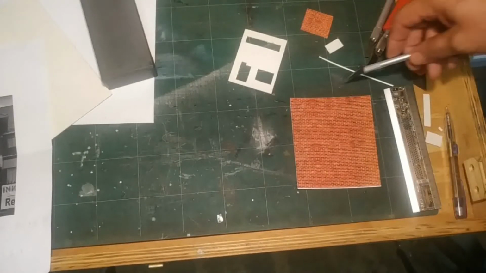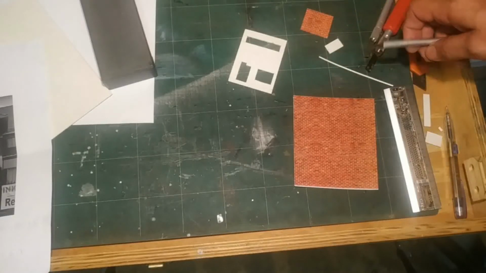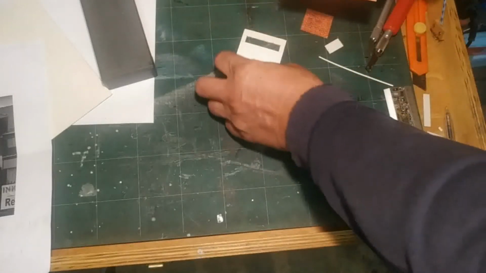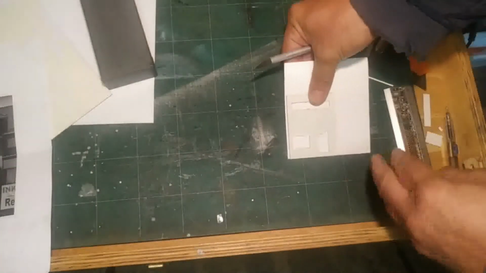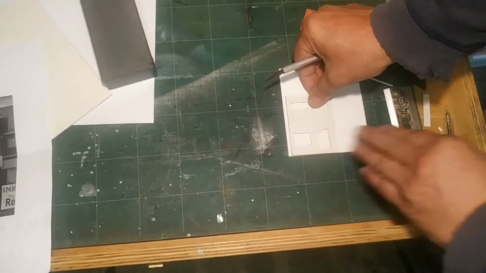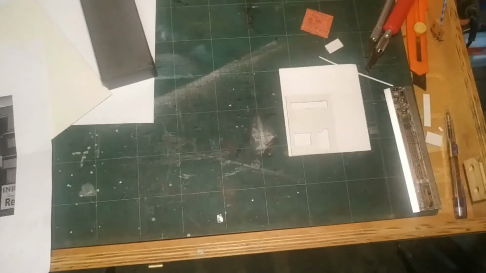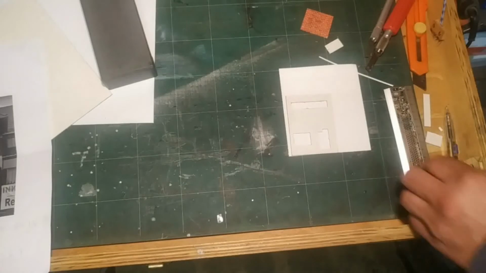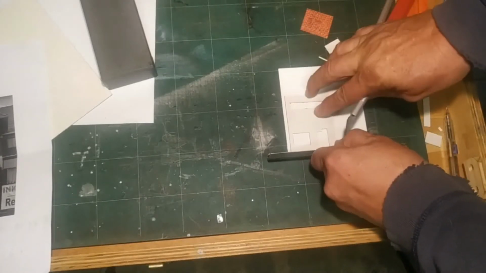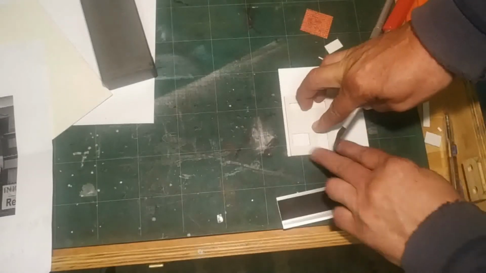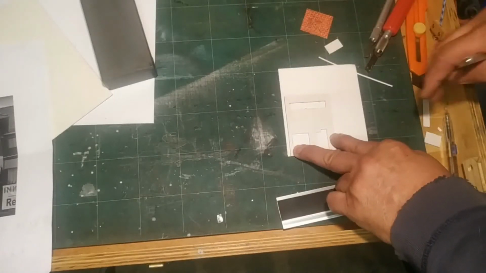So as you can see, I've cut the brick paper square and straight, and that now gets lined up to the bottom square and straight of the building, and then it gets turned over. You make sure that it's all lying nice and square and flat. What I sometimes like to do, to make sure it's straight, is to take my ruler and just press everything up against it, and then I know that the bottom line is straight.